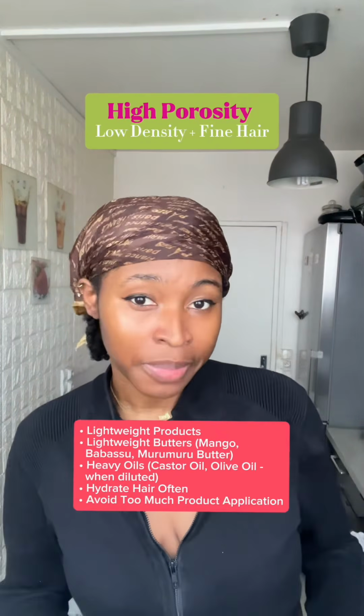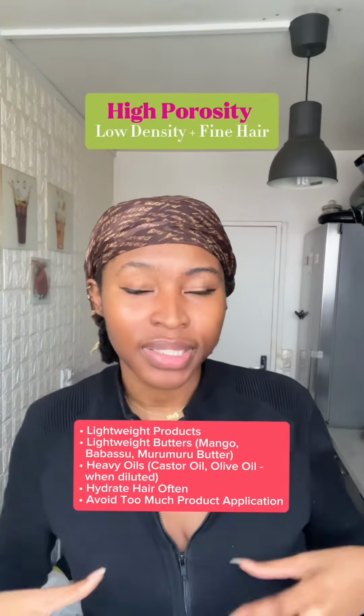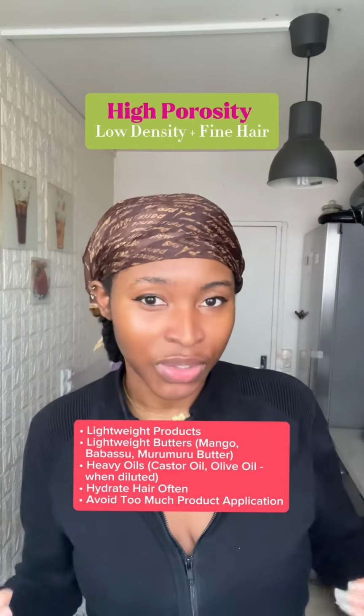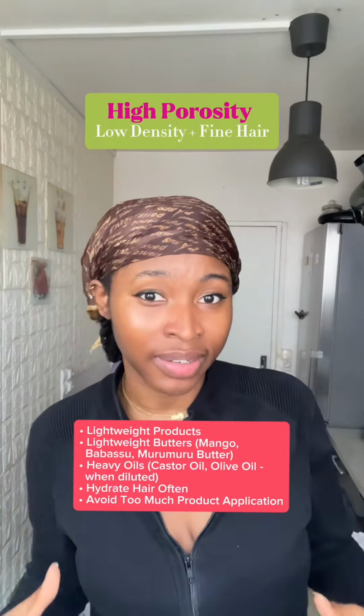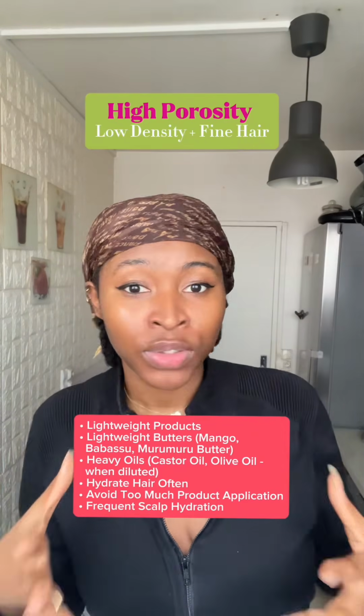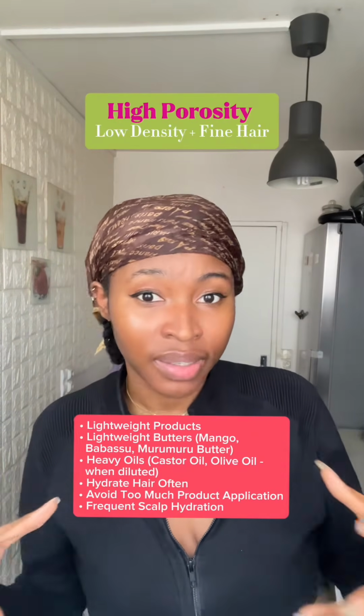And when it comes to product application, a little goes a long way. So you don't need to slather a whole bunch of products onto your hair because too much product will weigh your hair down. Your scalp is more exposed, so you do want to hydrate your scalp more frequently and seal it in with a nice oil.